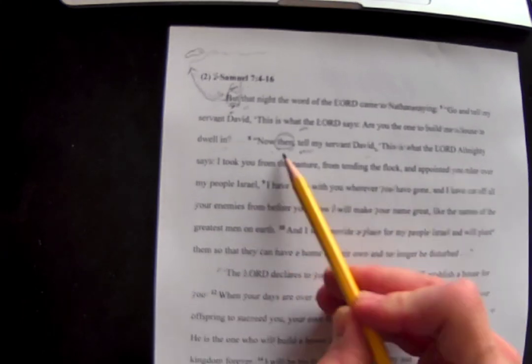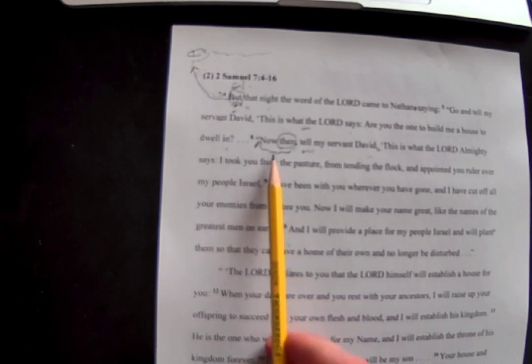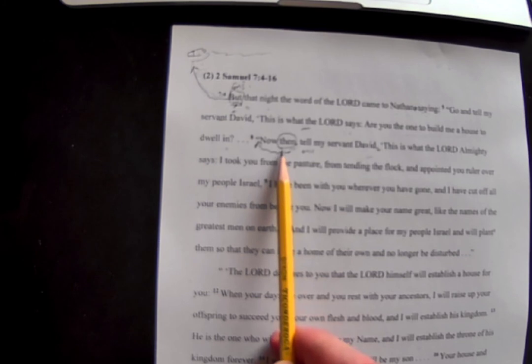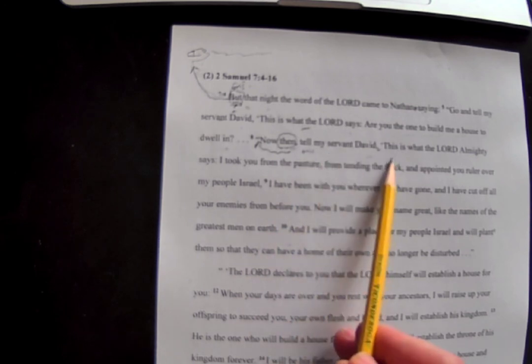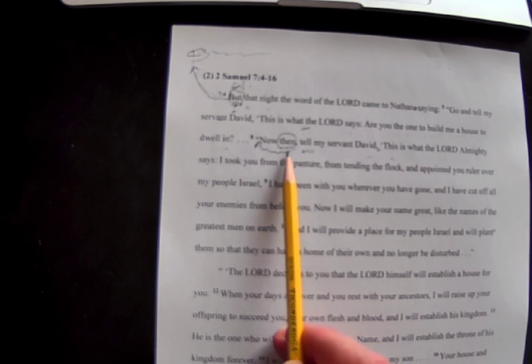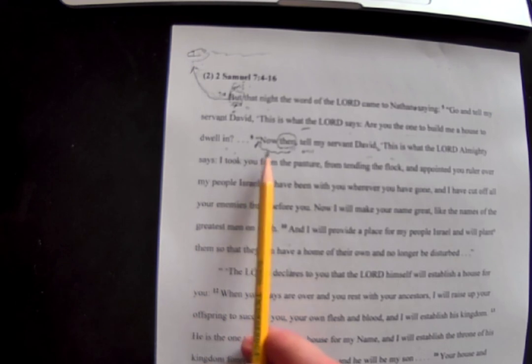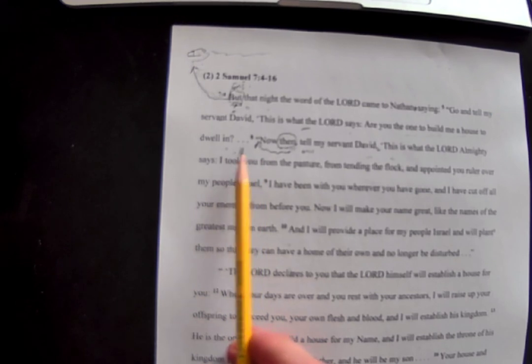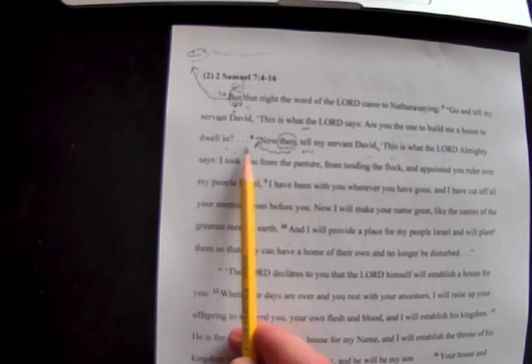So the "then" relates back to verse 8, and it basically signals that the "tell my servant David," in the quotation, follows verse 8, and not just because verse 8 follows verse 7, but because the text itself indicates that.